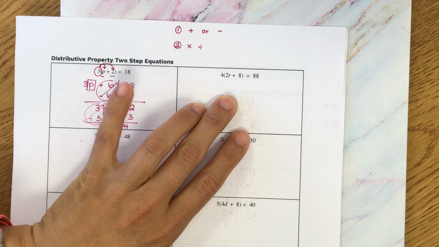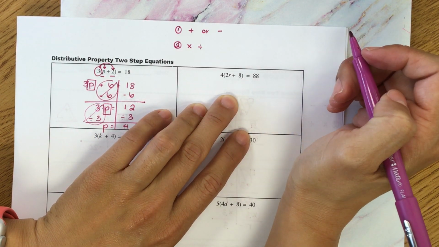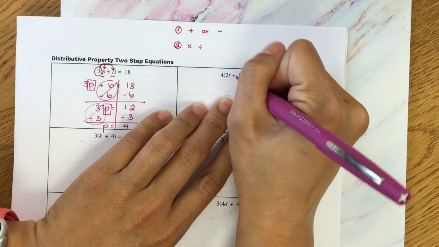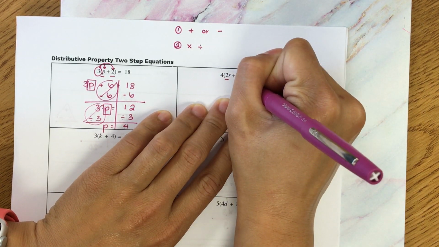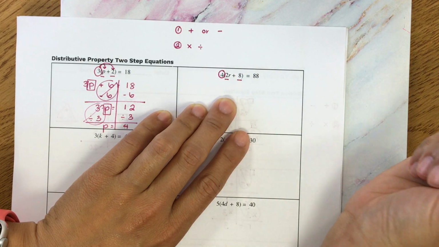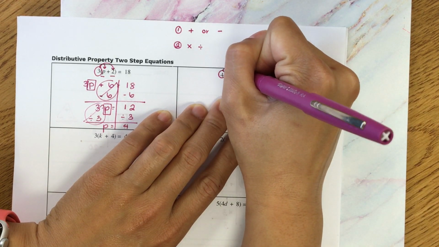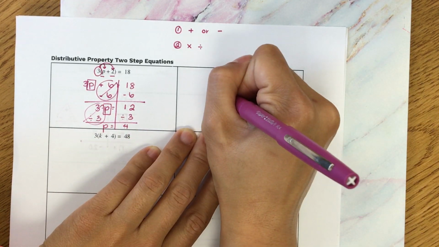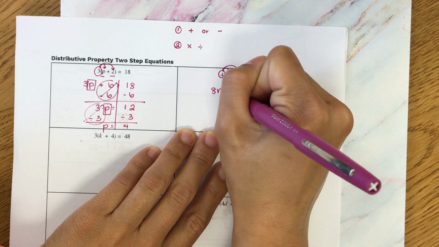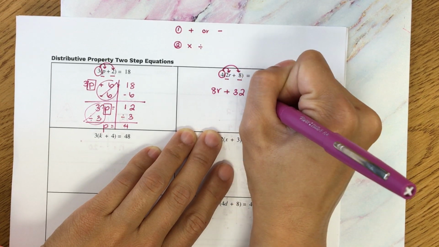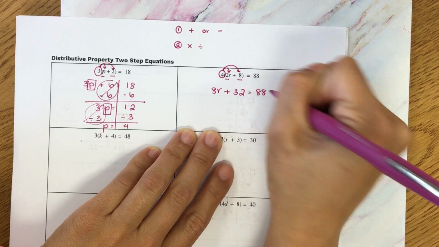Similar to this last problem right here, the first thing you guys need to do is to complete any distributive property that you see first. So I see 2R and 8 inside of my parentheses. The 4 is the number on the outside of my parentheses. Draw an arrow to each of these numbers. 4 times 2R is going to be 8R. Keep the plus sign. 4 times 8 is equal to 32, and that's going to equal to 88 on that side there.